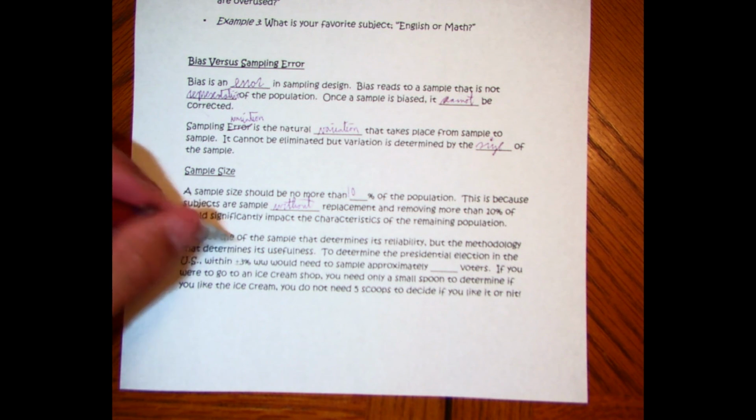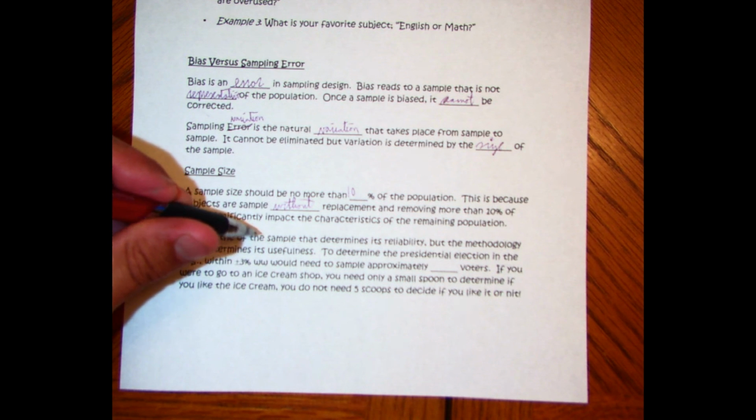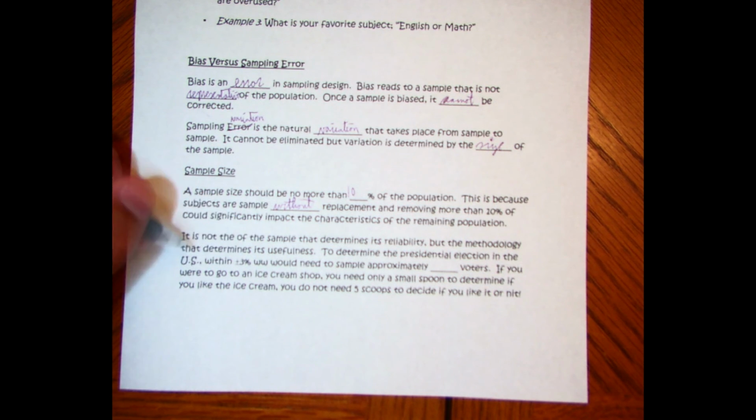Okay, it is not the size of the sample that determines its reliability, but the methodology that determines its usefulness. Okay, yes, larger samples have less variation. Large samples have less variation, smaller samples have more variation. That doesn't mean that they're good or bad. It just means that we expect more variation in smaller samples. But it's the methodology that determines its usefulness.